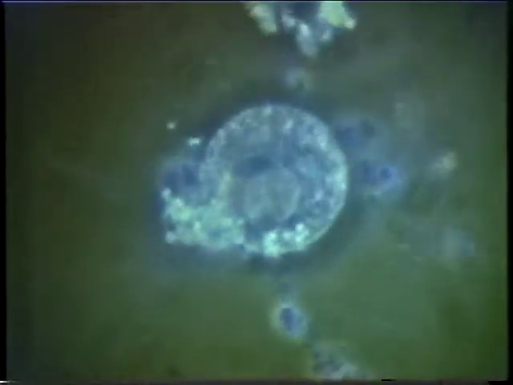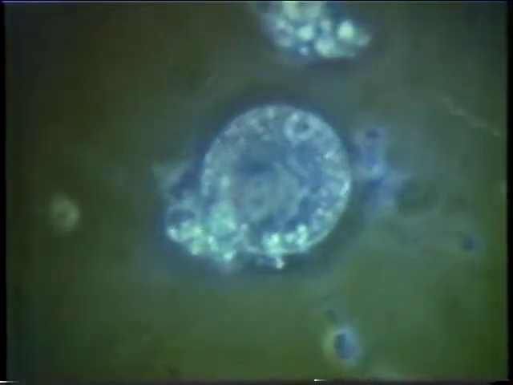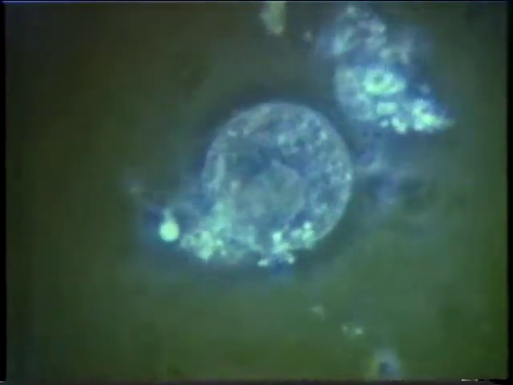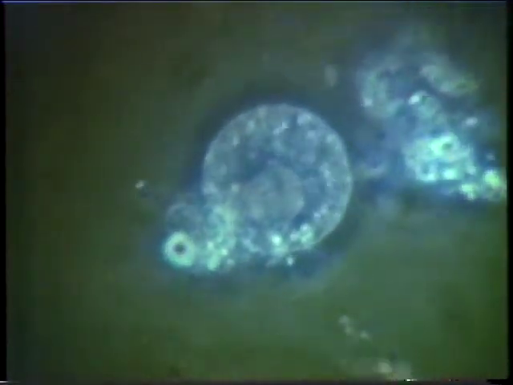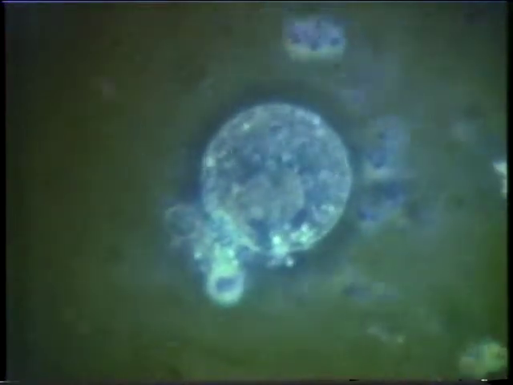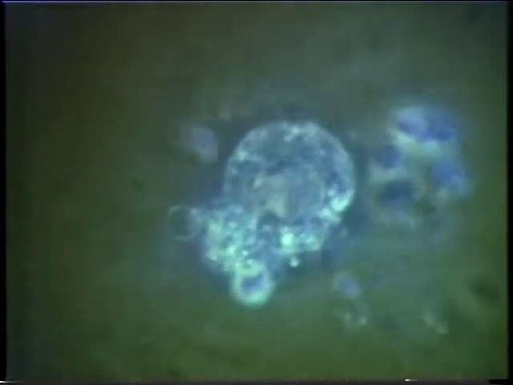There they can maintain their integrity and function, but as they move out into the hypotonic saliva, they swell and burst. Thus, neutrophils are not functional in the saliva.